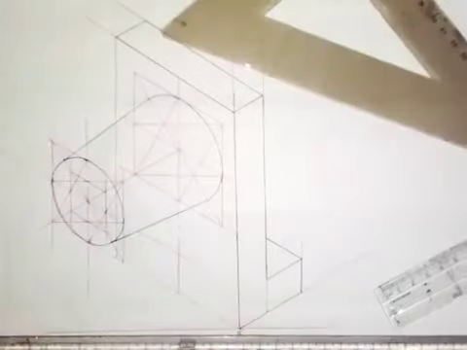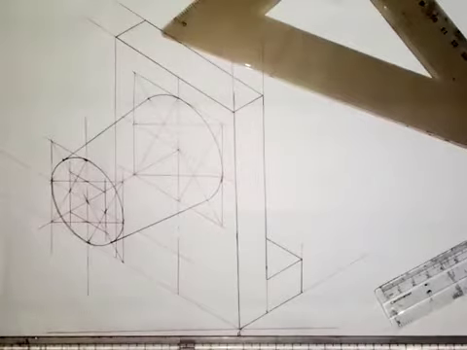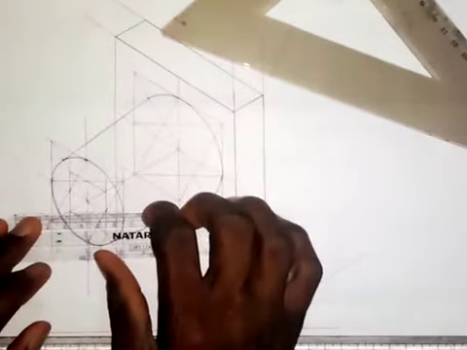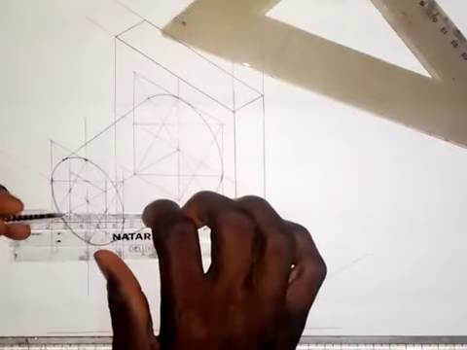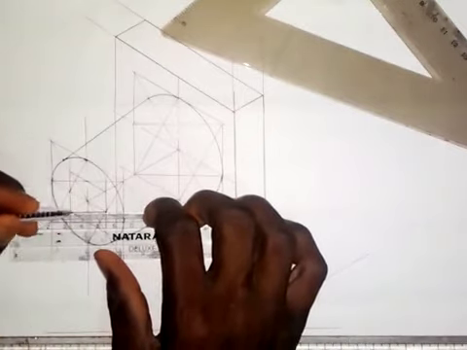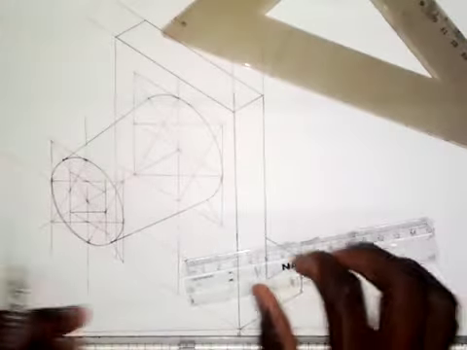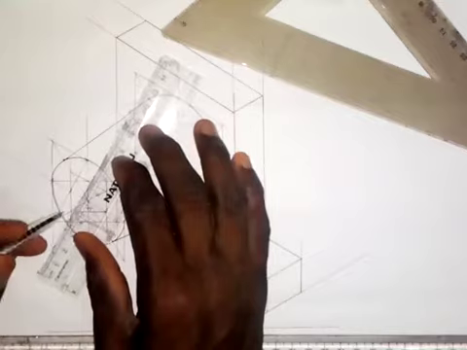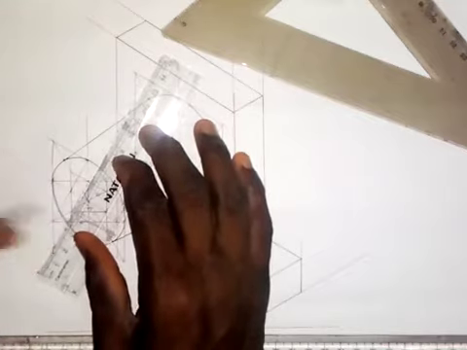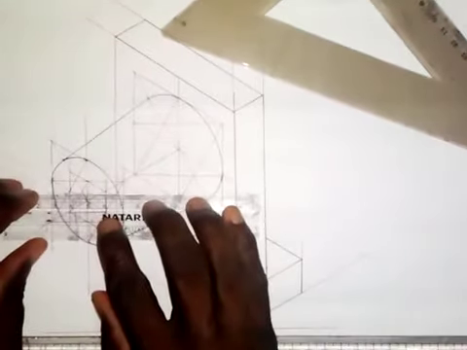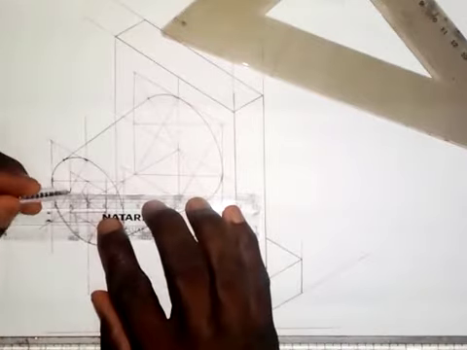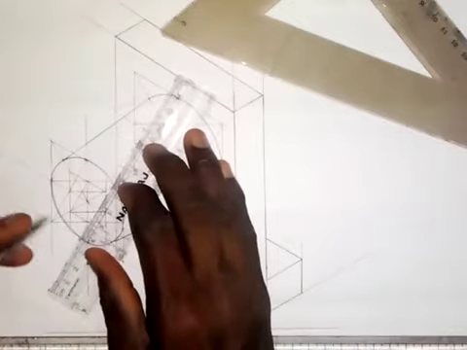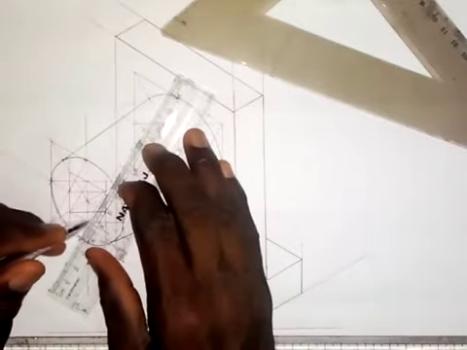So looking at what I have here, all I need to do now is to join this point together with this, because this diagonal has already been drawn, so I don't have to draw that again. And then I will join this together, then I will join this together with this, and I will also join this together with this point like this.